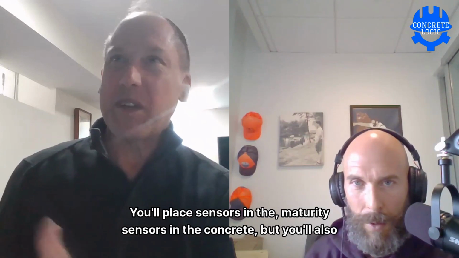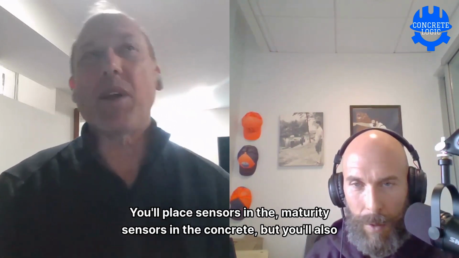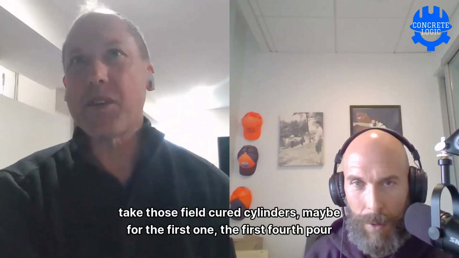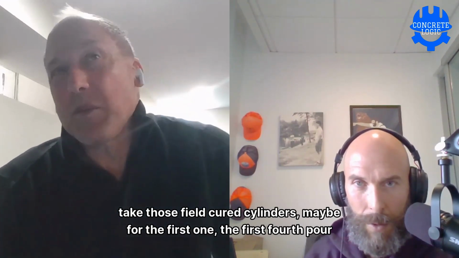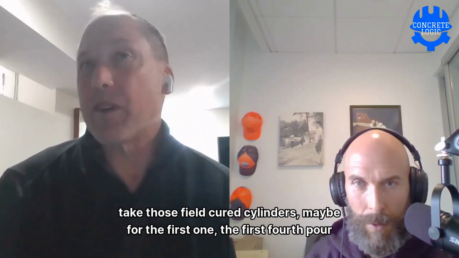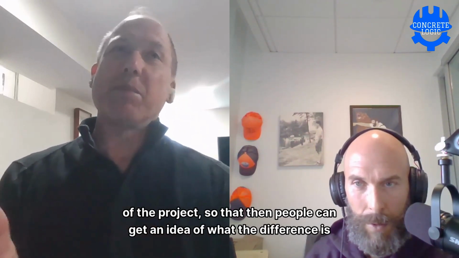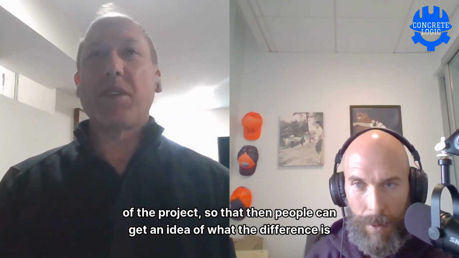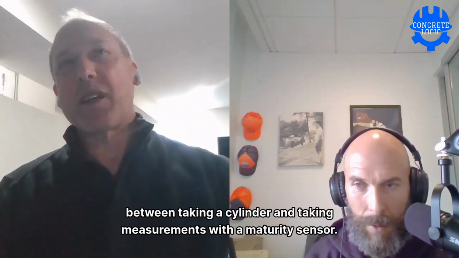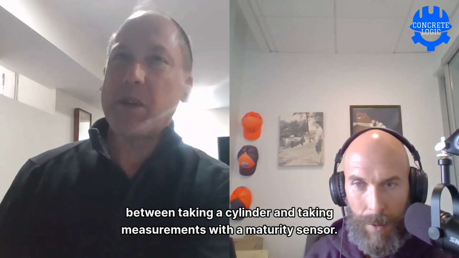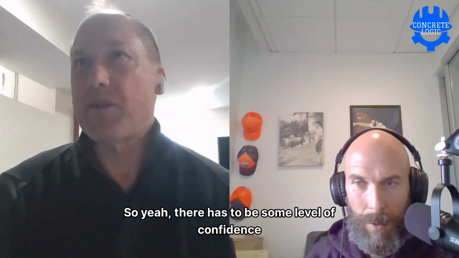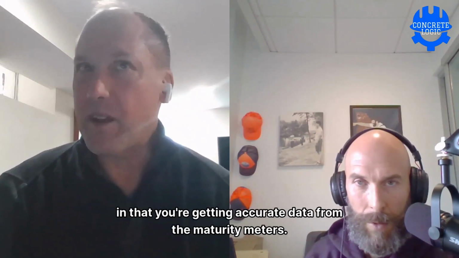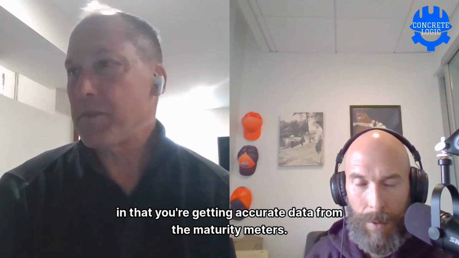You'll place maturity sensors in the concrete, but you'll also take those field cured cylinders, maybe for the first one to four pours of the project, so that people can get an idea of the difference between taking a cylinder and taking measurements with a maturity sensor. Yeah, there has to be some level of confidence that you're getting accurate data from the maturity meters.